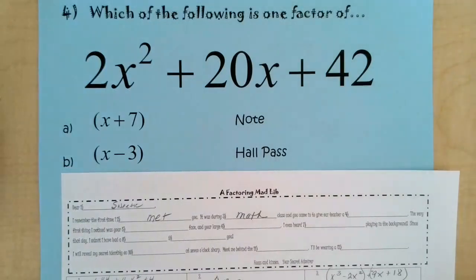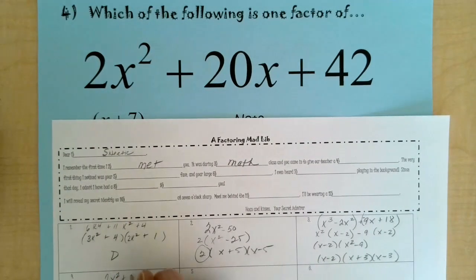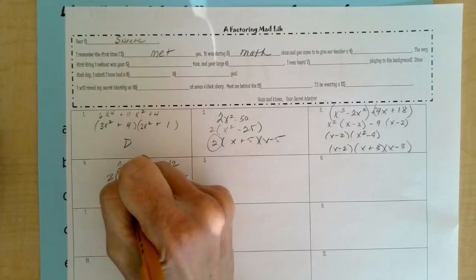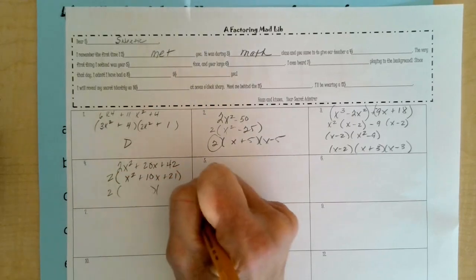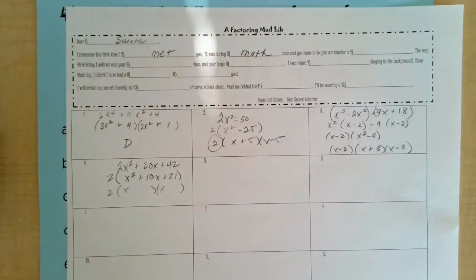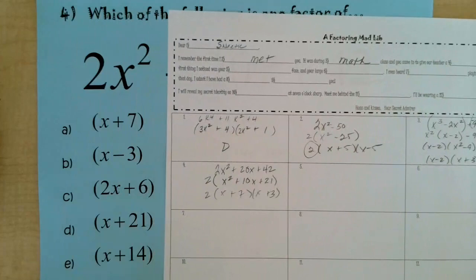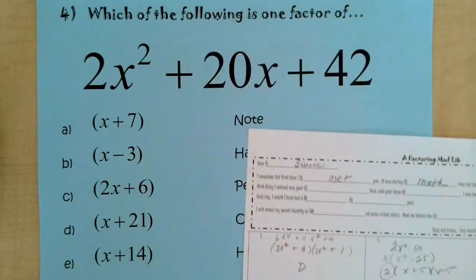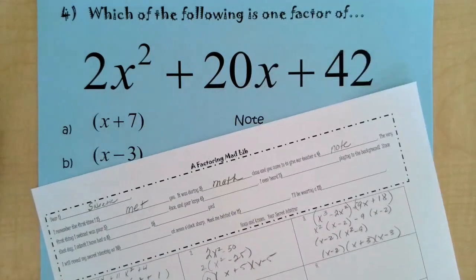And you came in to give our teacher a, let's see what's going on with this one, 2x squared plus 20x plus 42. When we factor this one, I'm going to take a 2 out and leave x squared plus 10x plus 21. So this 2 stays. My x is split, and I get 21. That sounds like 7 and 3 to me. So we have x plus 7. That sounds like A.